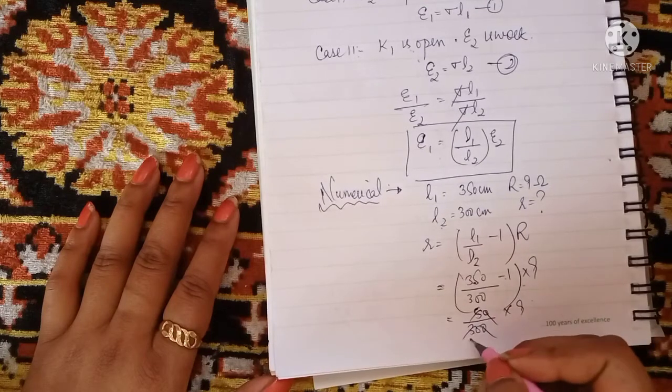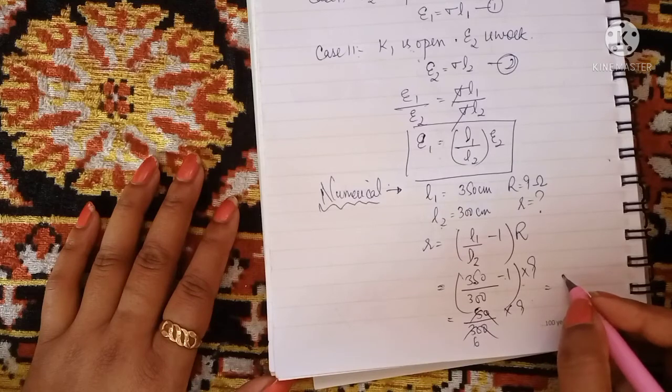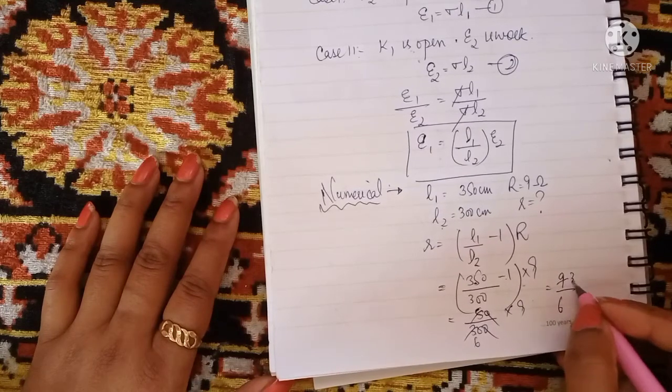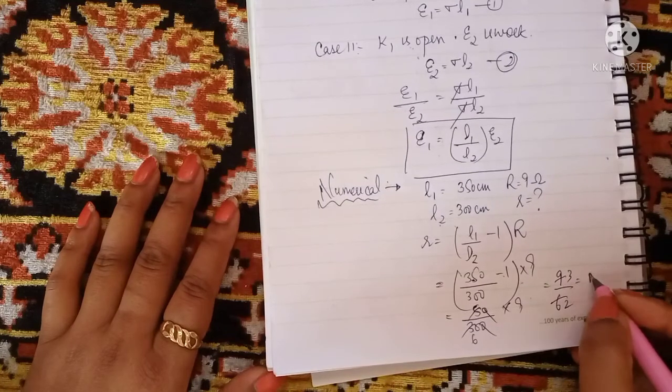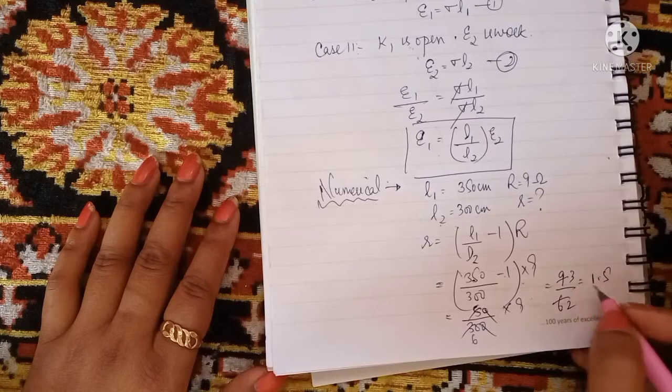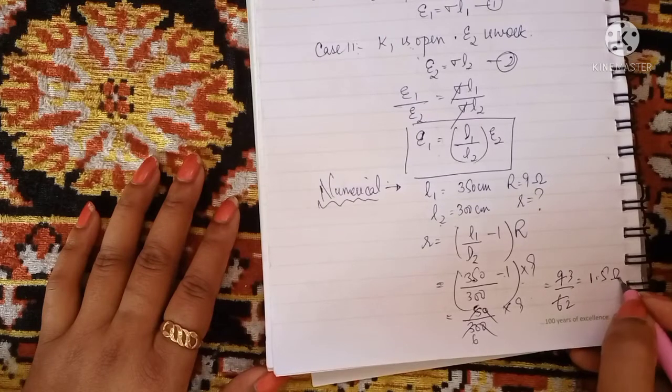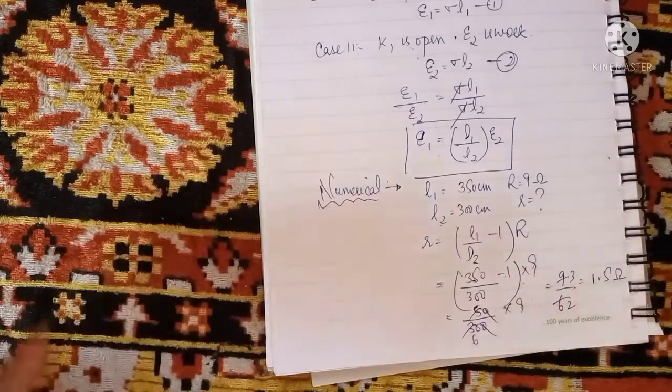So that is 1 upon 6 into 9, or 9 upon 6, which is 1.5 ohm. So this is the way you have to calculate the numerical here. The formula should be remembered.